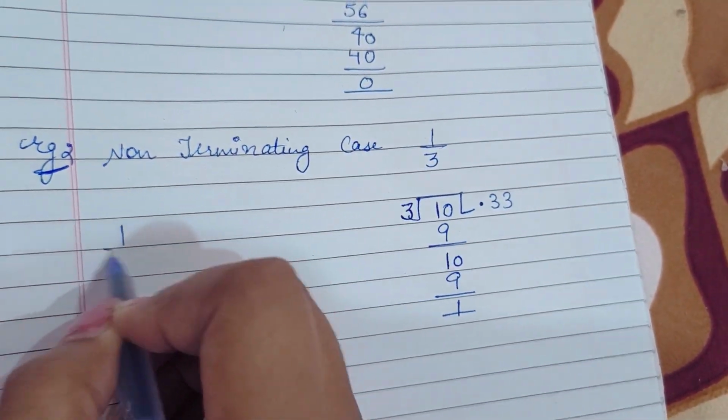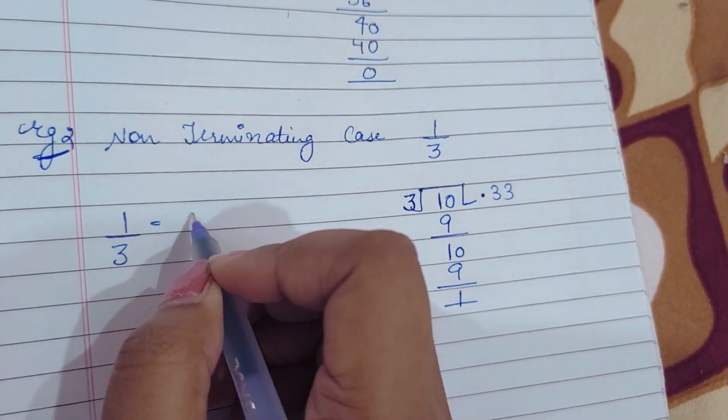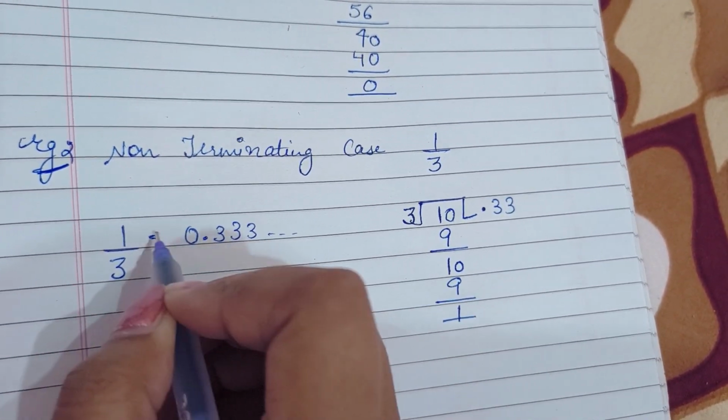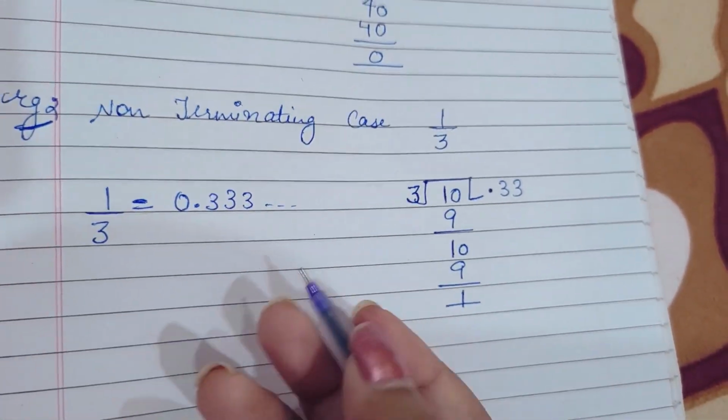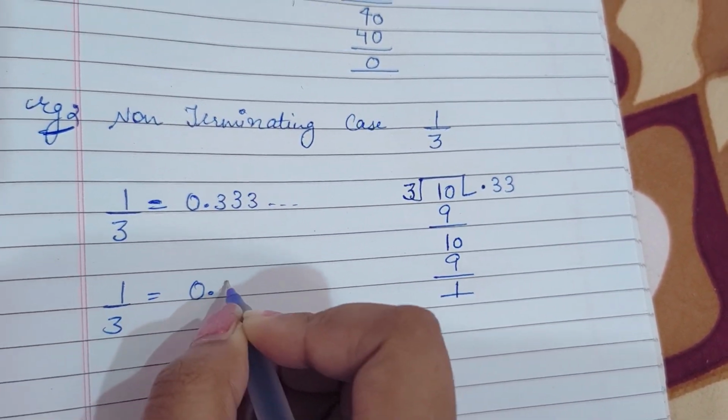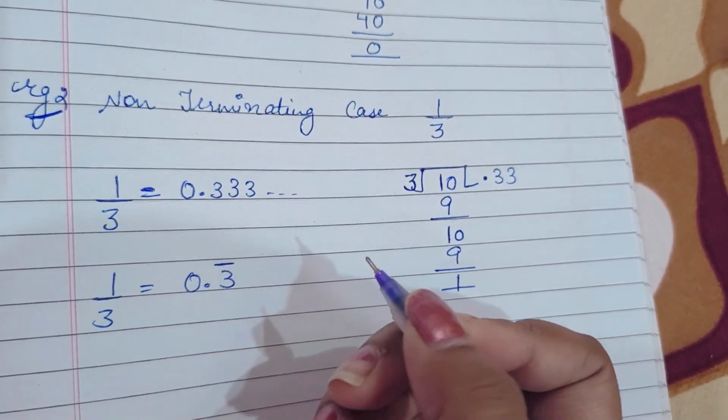So 1 upon 3 is equal to 0.333 and so on. So we can write this as 1 upon 3 is equal to 0.3 bar.